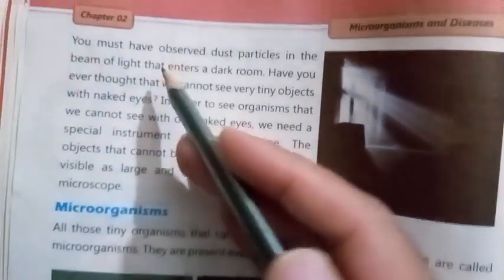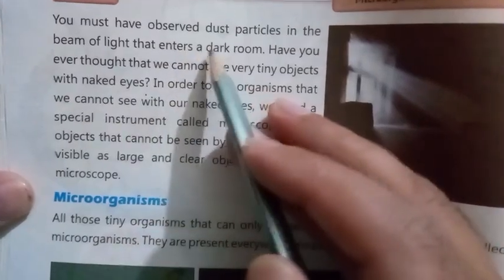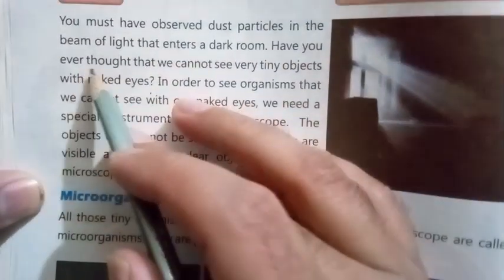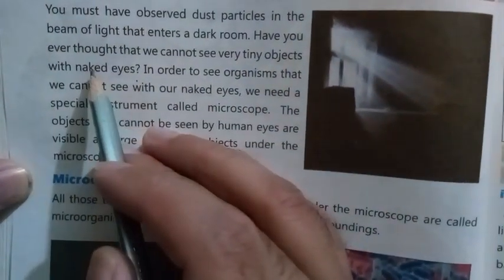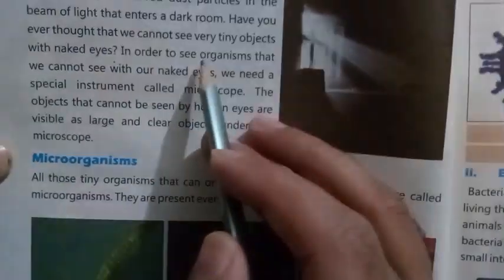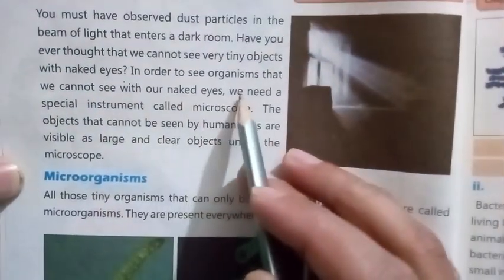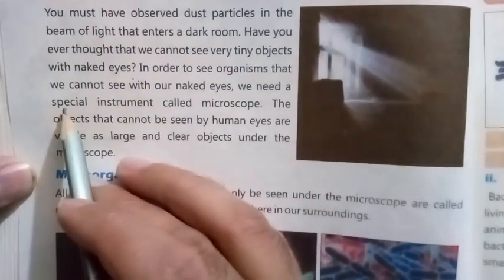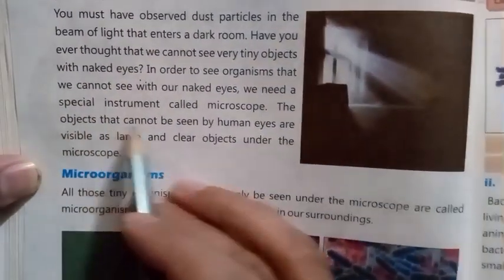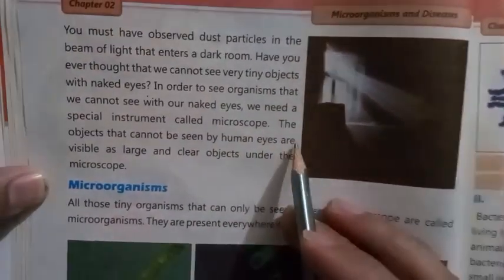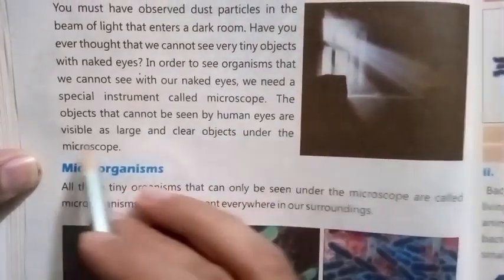You must have observed dust particles in the beam of light that enters a dark room. Have you ever thought that we cannot see very tiny objects with naked eyes? In order to see organisms that we cannot see with our naked eyes, we need a special instrument called microscope. The objects that cannot be seen by human eyes are visible as large and clear objects under the microscope.